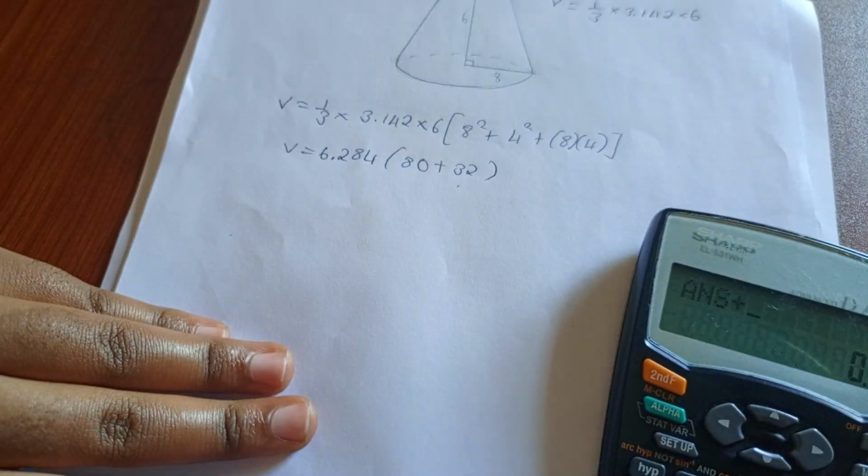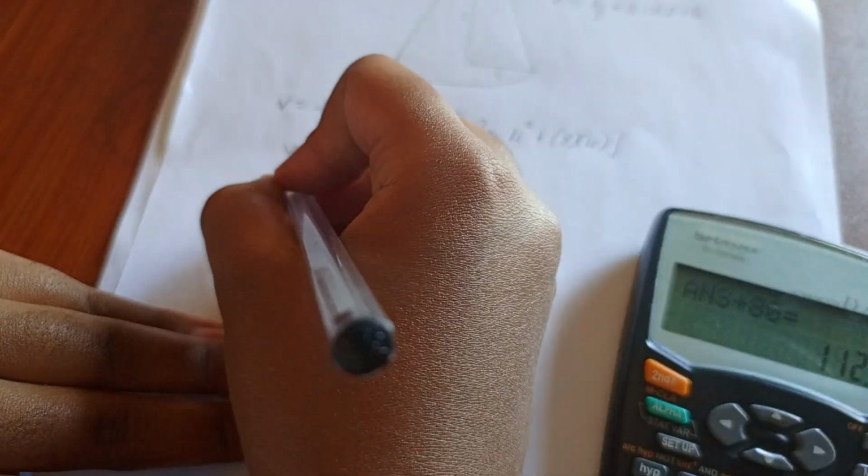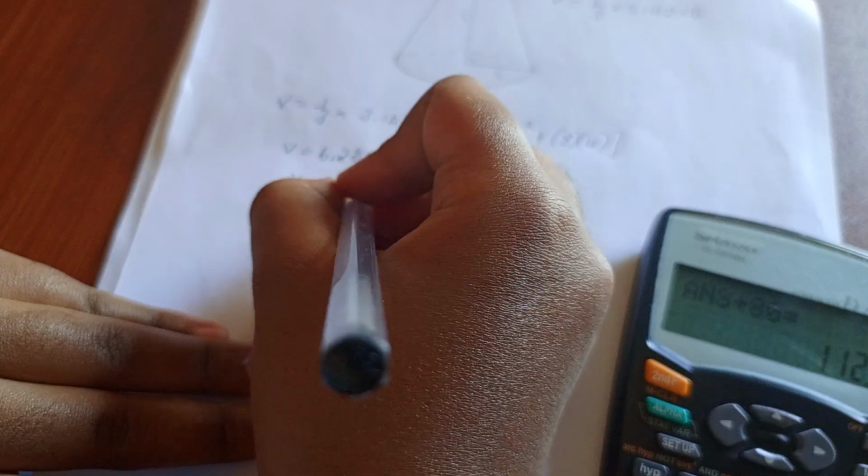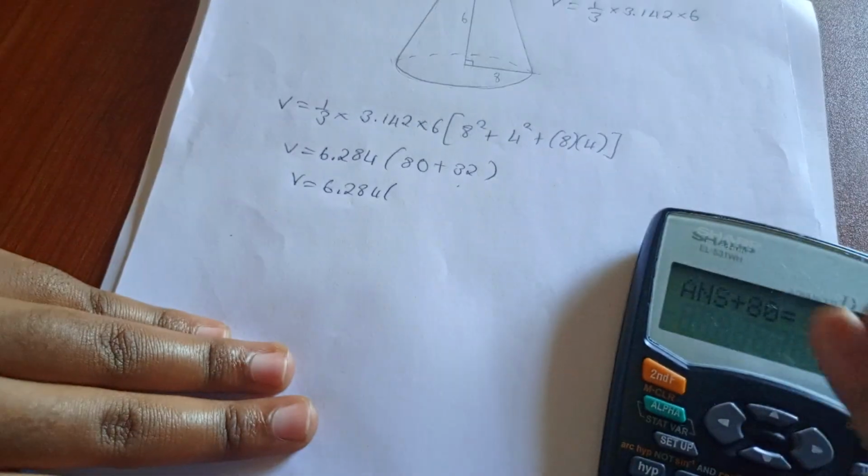So 32 plus 80, we solve what's in the bracket first. V is equal to 6.284 times what's in the bracket, which is 112.